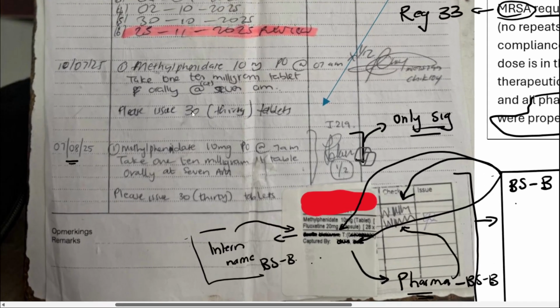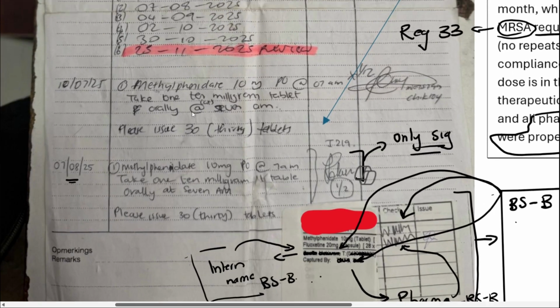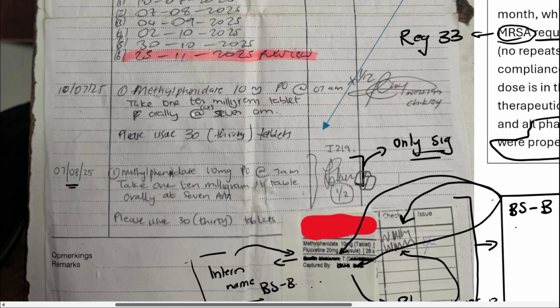Another requirement from Regulation 33 is that for a Schedule 6 prescription, the quantity must be written in words and in figures. So you check all of those things according to that regulation. We can say that it does comply because the quantity is written in figures and in words. So go back to Regulation 33 and then compare this prescription according to the requirements of that regulation. If you see that that regulation is not covered in how the prescription is written, then it's a problem.